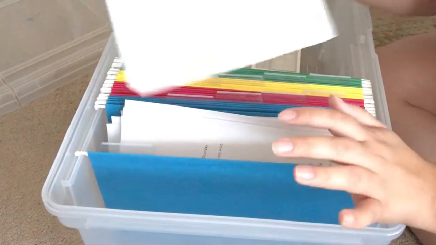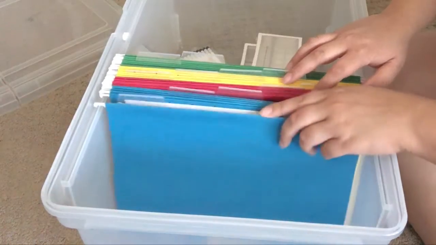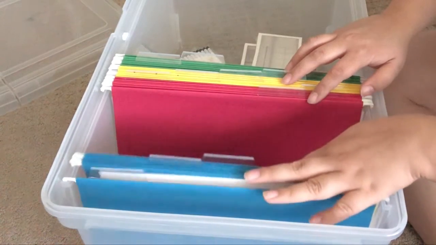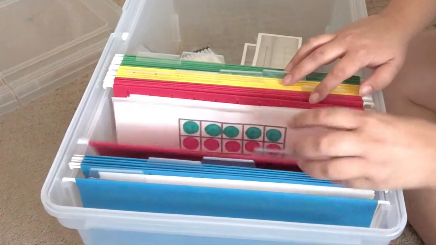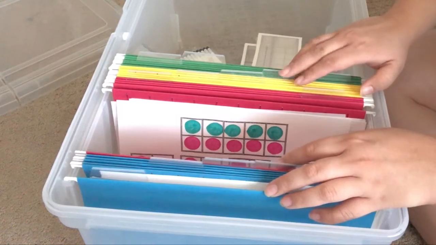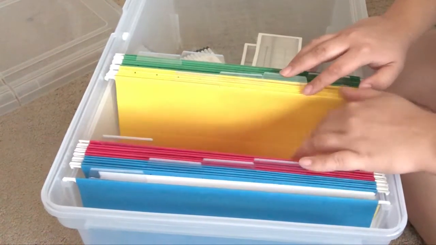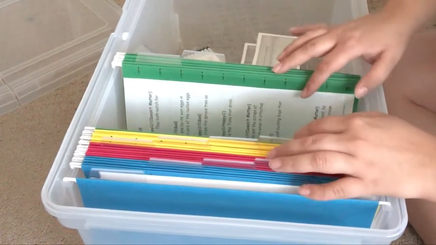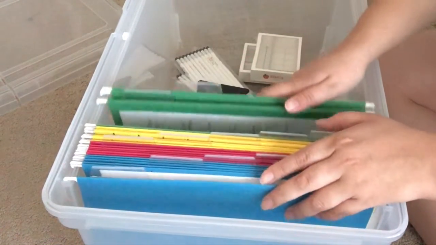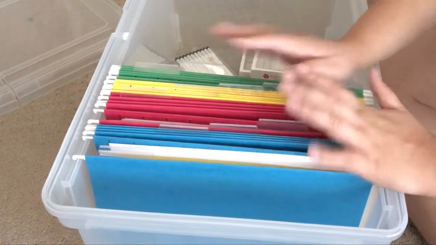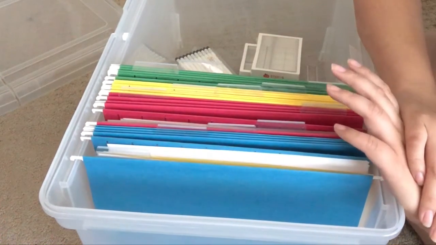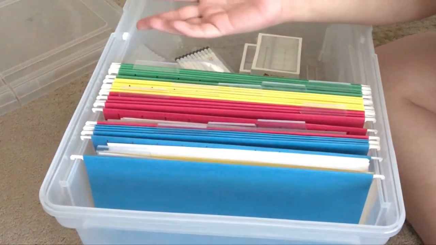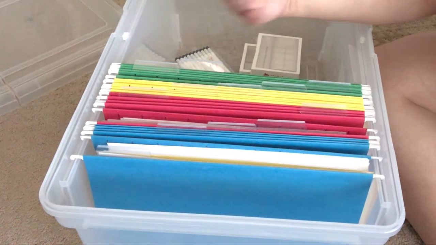So that's why it's in general. And like I said, I have one of these folders in each subject area. This folder is for general math resources, this one is for general social studies resources, and this one is for general science resources.